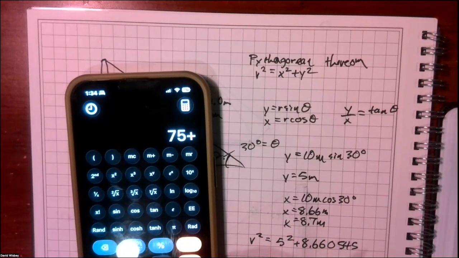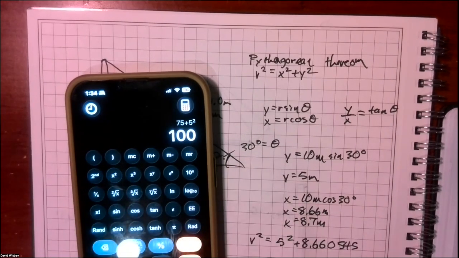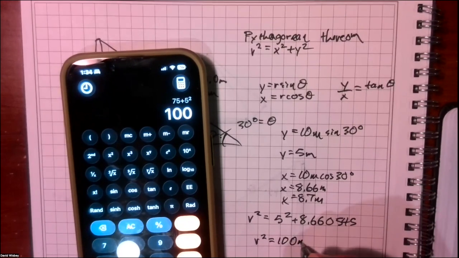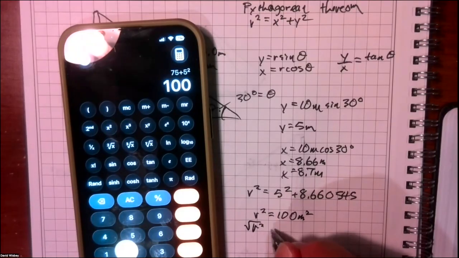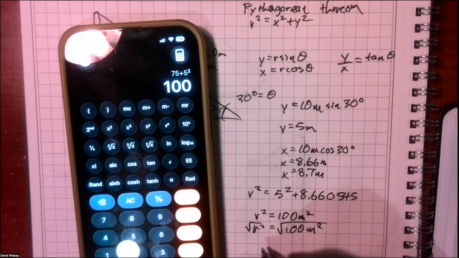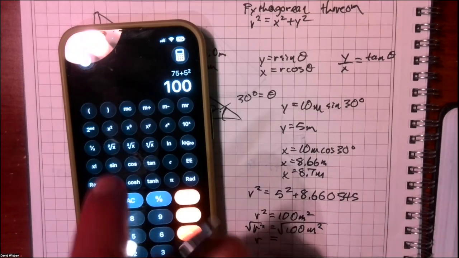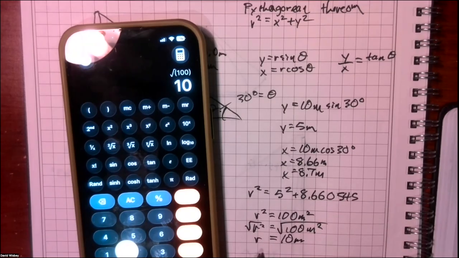Then I'm going to say plus 5 squared, so 5 squared equals 25, and that makes 100. Oh, this is looking good. So r squared equals 100 meters squared. Now I want to find r, so I'm going to take the square root of both sides. The square root of r squared is just r, and the square root of 100 is 10. That gives me 10. So that worked out. We did it correctly and everything works.